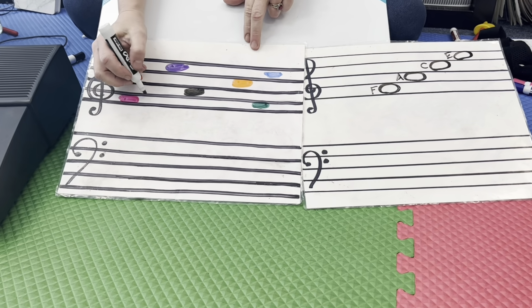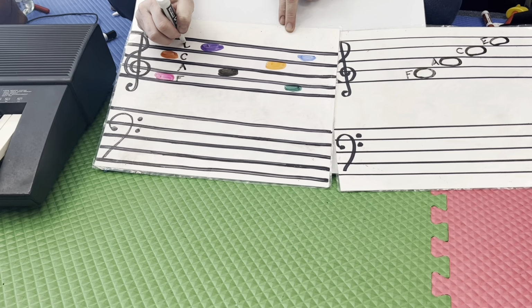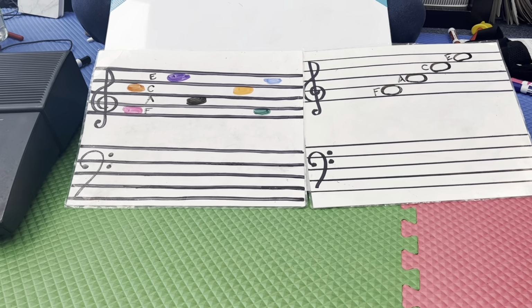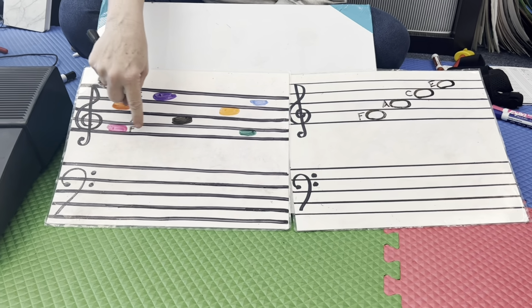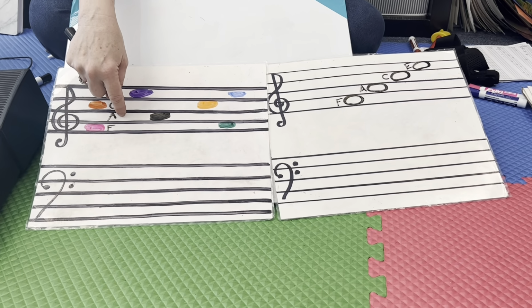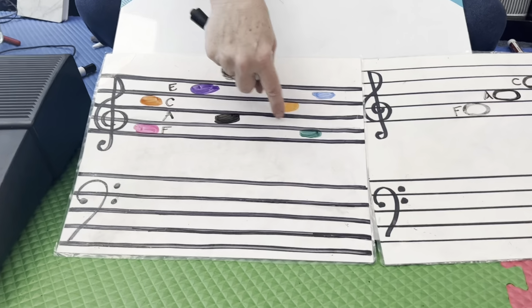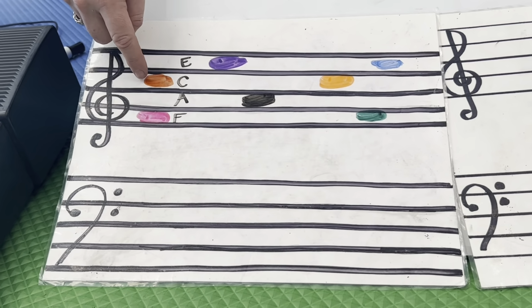How do you spell the word face? F-A-C-E. Teaching is not trying to trip somebody up or make it too hard for them. Teaching is about conveying information. The notes on the bottom are F's. You already start with face. F-A-C-E. So that's an F. And if you have a note on this space, what's the name of it? A. If you have a note on this space, F-A-C. So the orange note and the brown notes are C's.